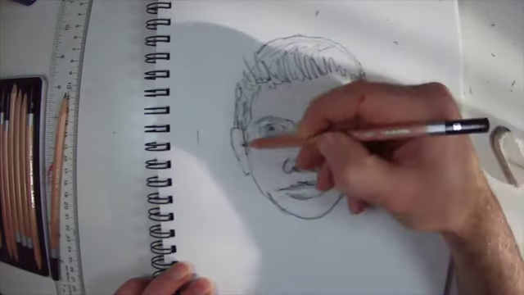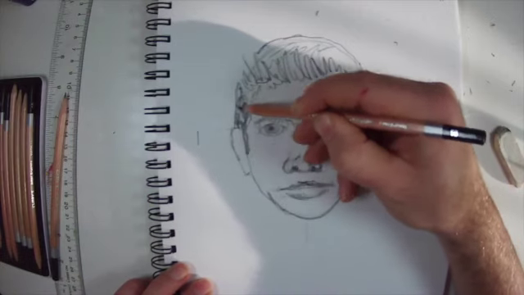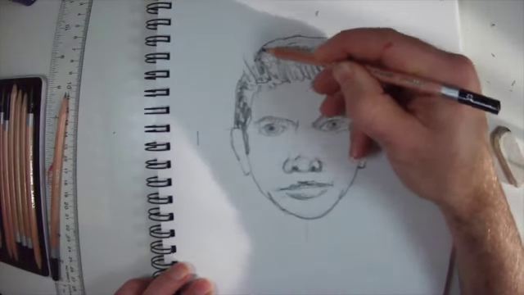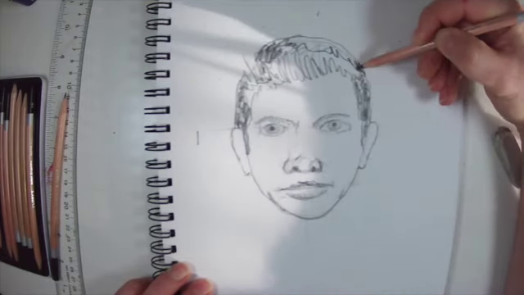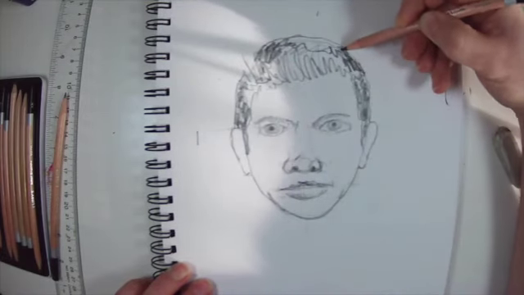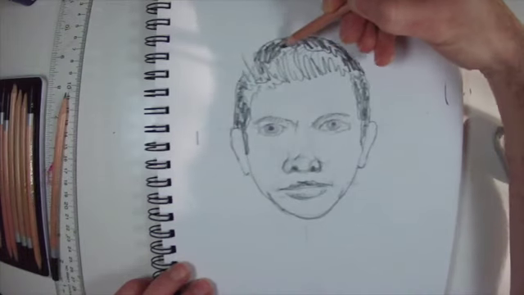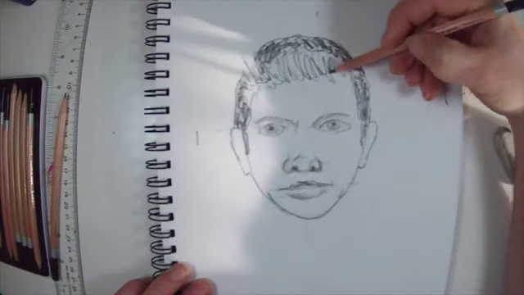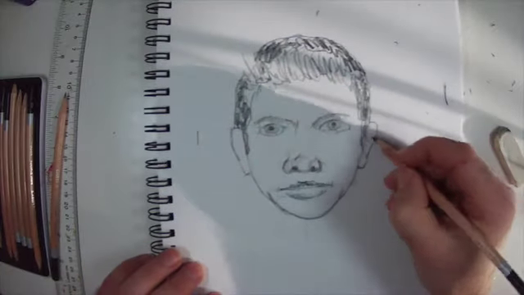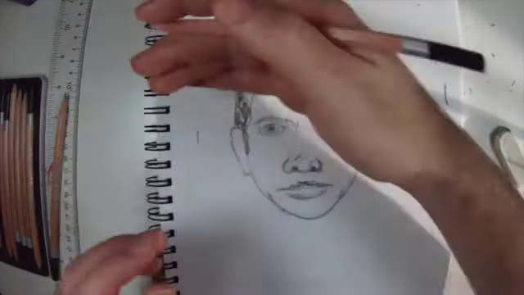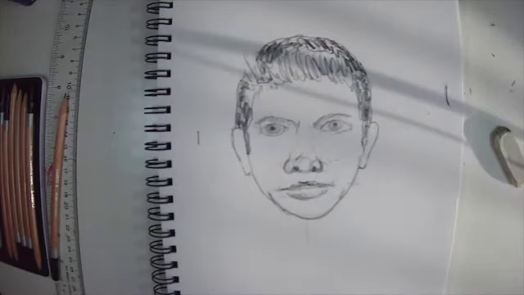So we have hair down the sides. Get some more darker value in behind here. Like so.